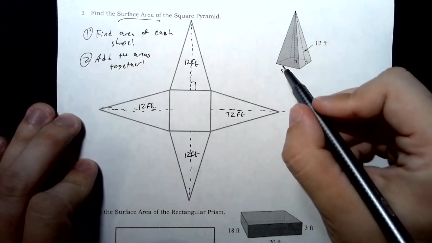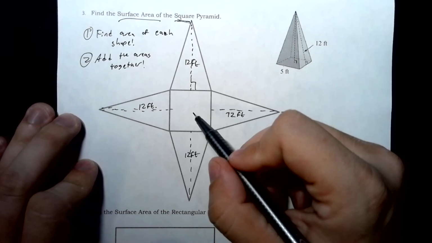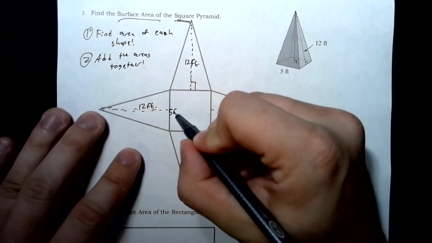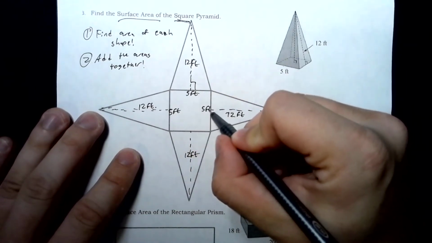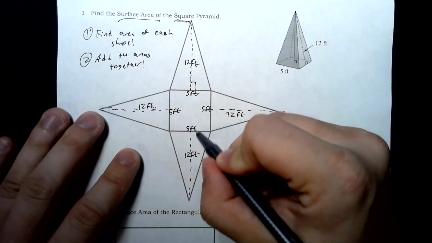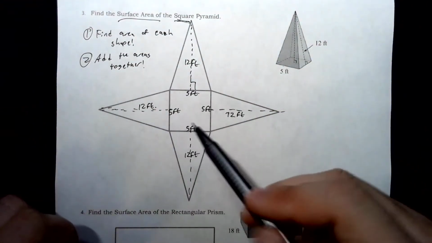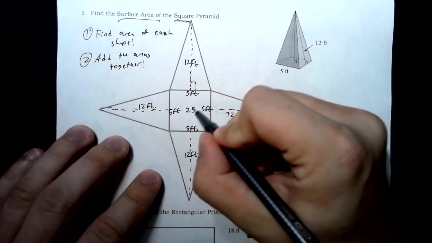And then it told us this is a square pyramid. So we know that this shape down here is the square, so all of these sides are going to be 5 feet. So 5 feet, 5 feet, 5 feet, 5 feet. Okay? So we know how to find the area of a square. That is just going to be base times height, 5 times 5, that's 25.